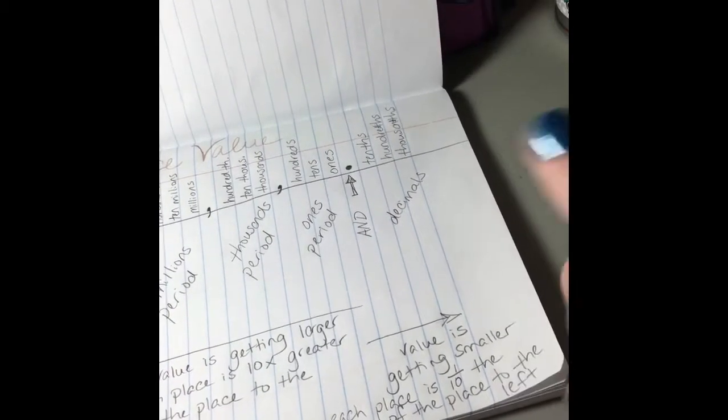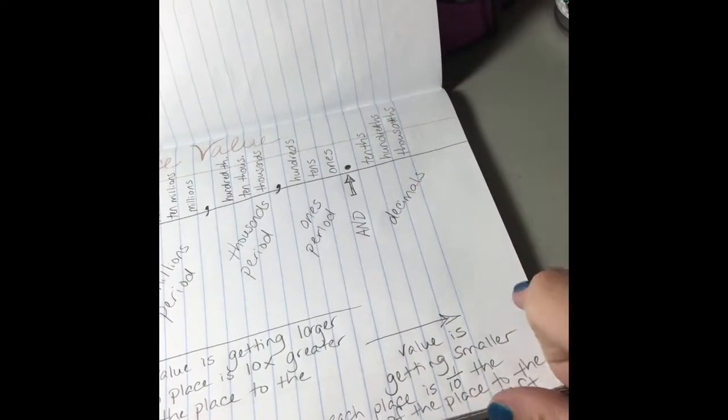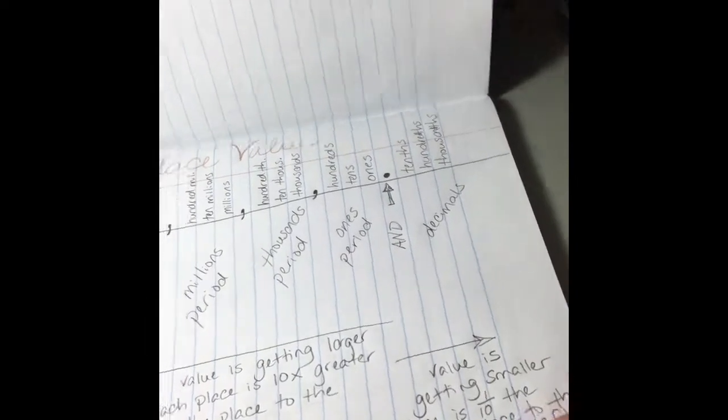And that's kind of how I look at it. So make sure you have this anchor chart down. It'll be helpful for you later. Place value.